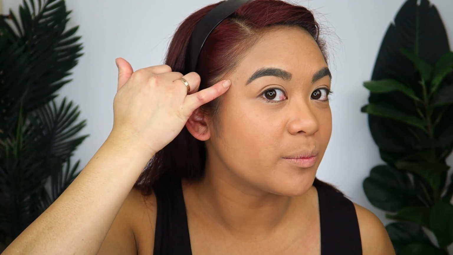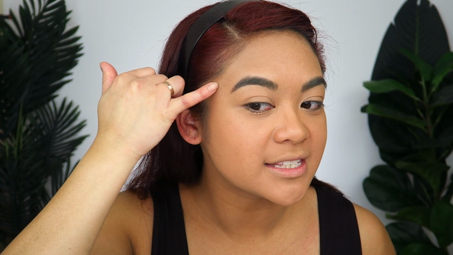Now, the purpose of concealer is to hide scarring, blemishes, dark circles under the eyes, or dark spots that you may have on your face. I have a tiny little dark spot right here on my temple, which I don't know if you guys can see, but I have a tiny little dark spot there. So I like to apply concealer to hide these blemishes.